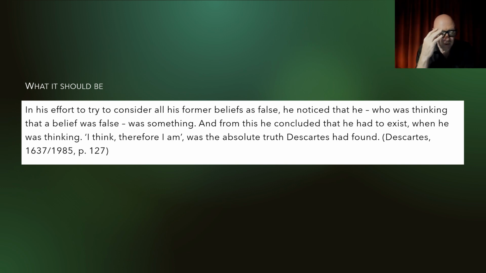I think, therefore I am, was the absolute truth Descartes had found. Descartes, and then you provide a proper reference. So that's how you should do it when you paraphrase, when you write about the ideas of someone else in your own words. So it's not a citation, but still you have to acknowledge that those are not your ideas.